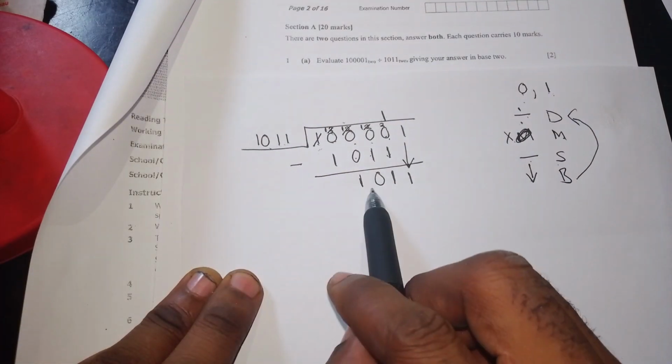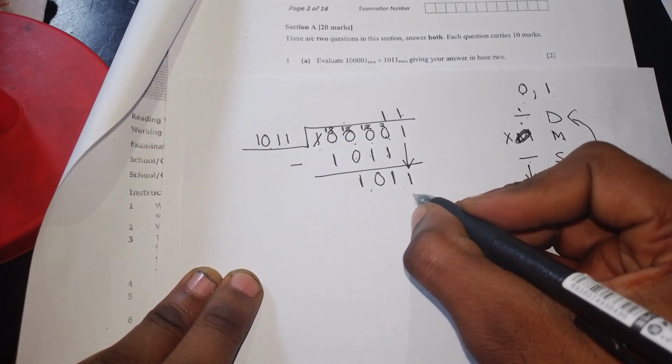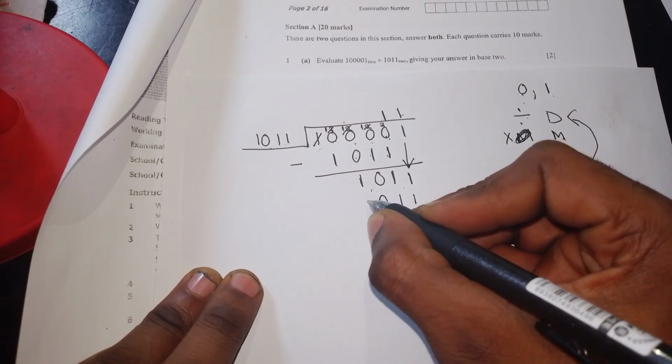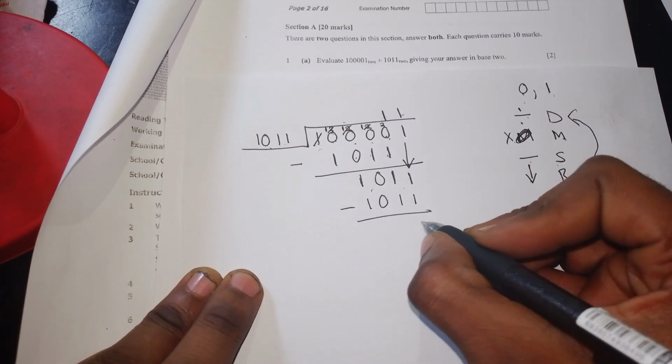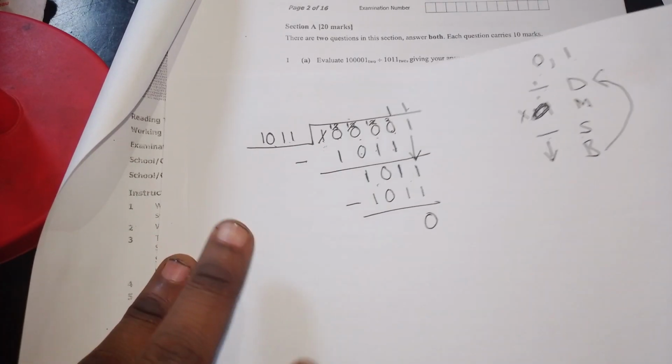So you can say this into this is just the 1. Then 1 multiplied by this, you have the same thing, followed by subtraction. So in like 3 simple steps, you're able to find your answer. So the answer here is 11.